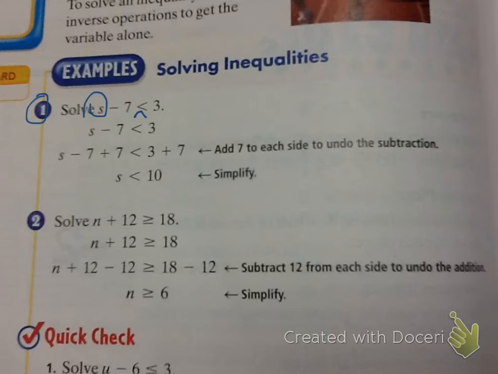Because it's subtracting 7, we want to add the 7 so that it cancels that out. But we have to do that to the right side also. So the left side becomes just s because we've added 7 to cancel that minus 7. We add 7 to the right side. 3 plus 7 is 10. So we know that s is going to be less than 10.